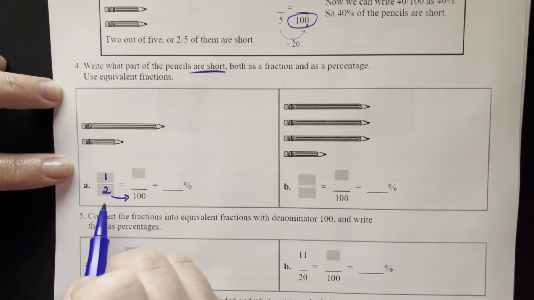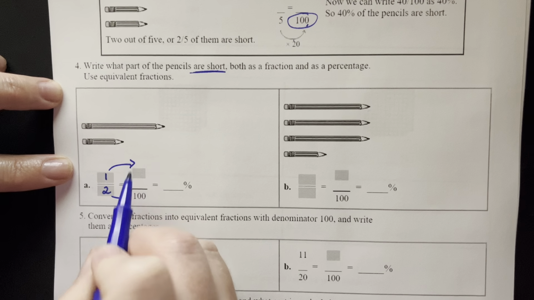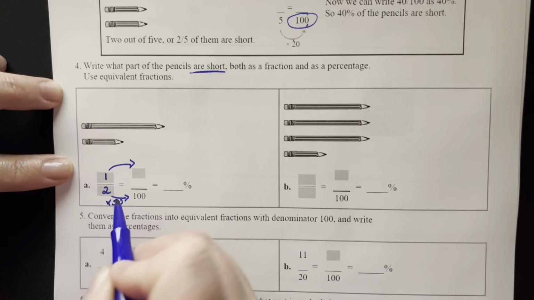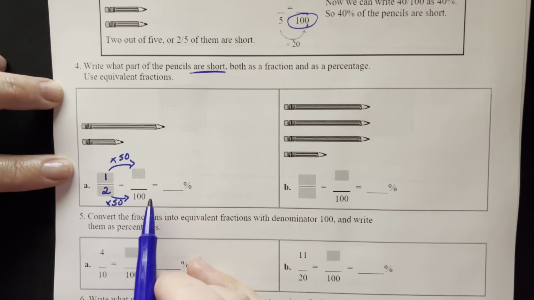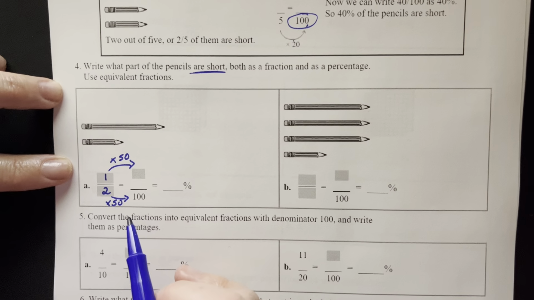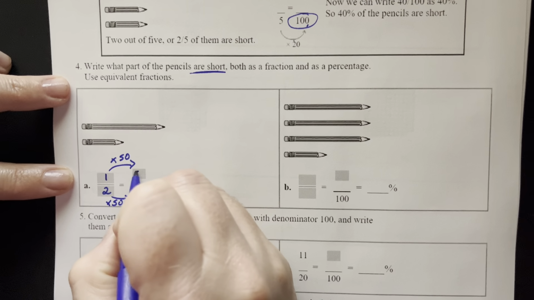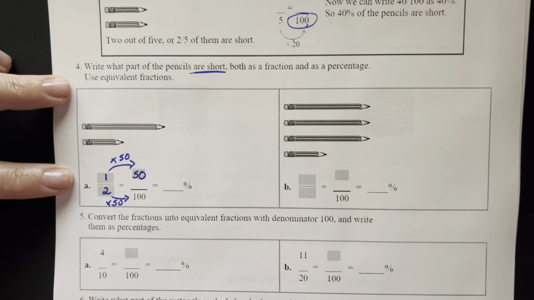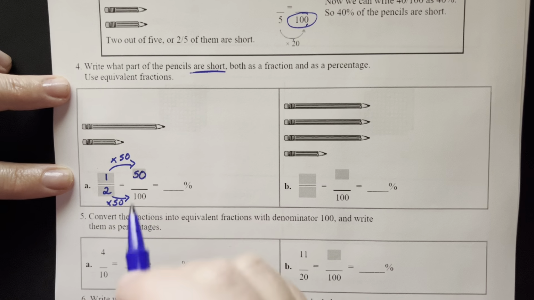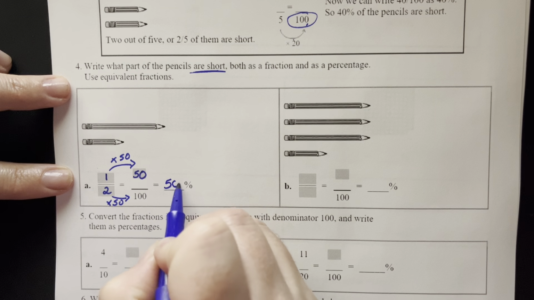We can see the multiplicative relationship to get to 100 is by 50. And remember, it always has to be a denominator of 100 with a percentage. So our numerator would be 50, meaning we would expect 50 pencils out of 100 to be short in this scenario. So our percentage is 50%.